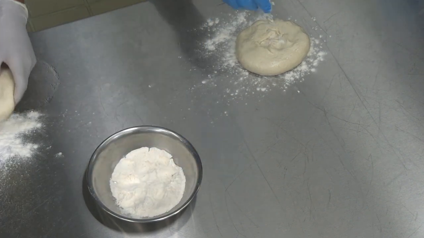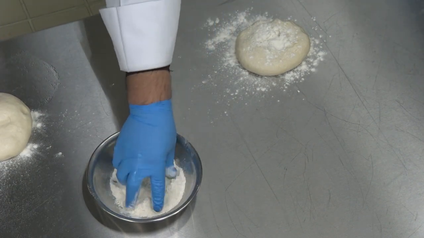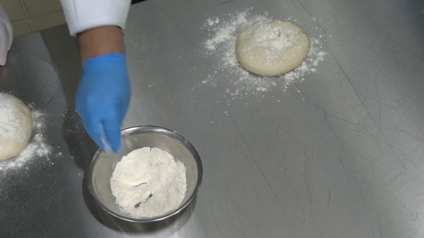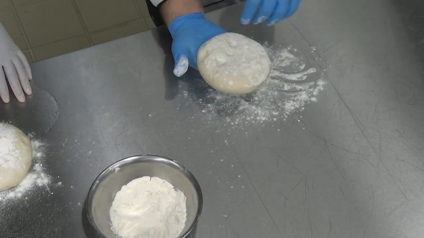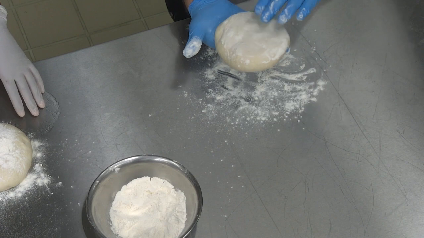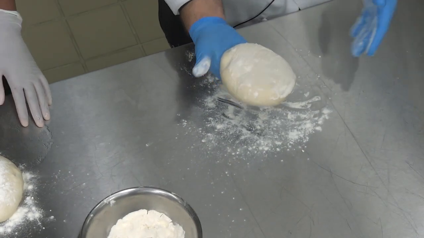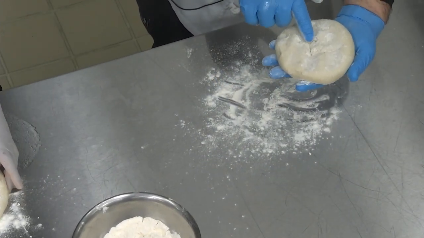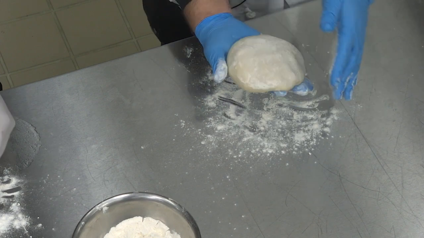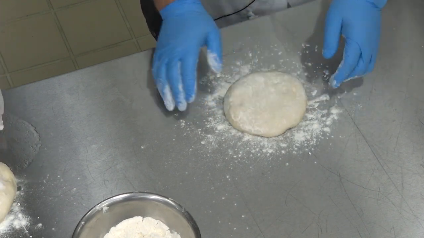All right. A little bread flour on top, a little bit of bread flour on the bottom. Again, you have one side that's really, really smooth. You want that to stay the top of the pizza, right? This part that doesn't look that pretty, that's going to end up being the bottom, right? You want to make sure that you get both of them nice and floured.